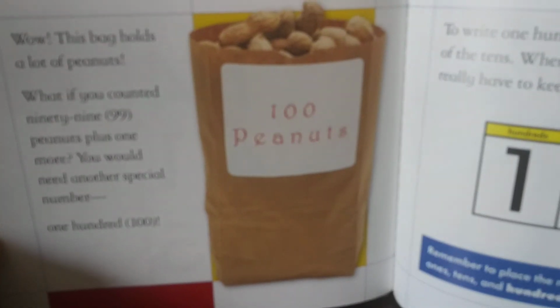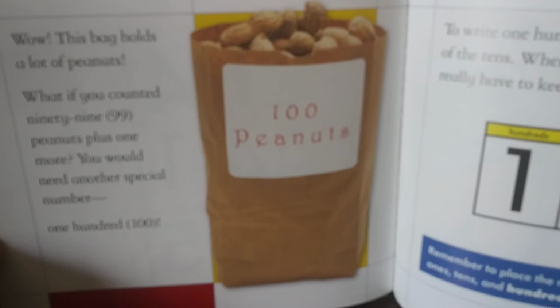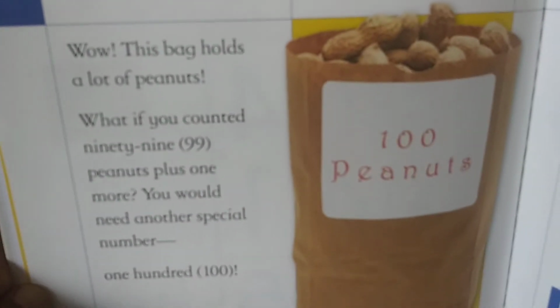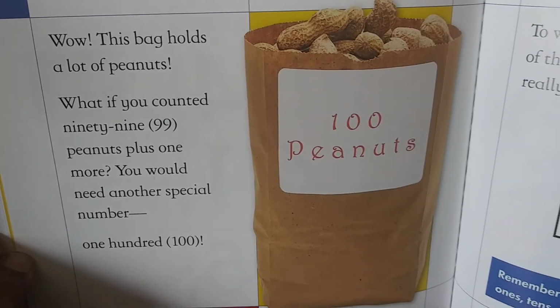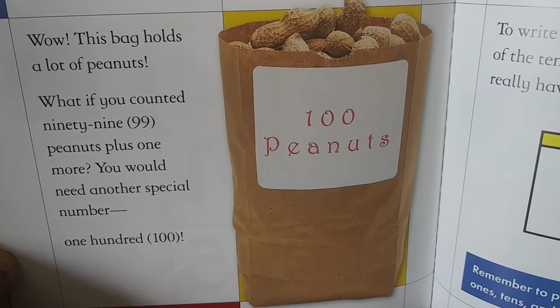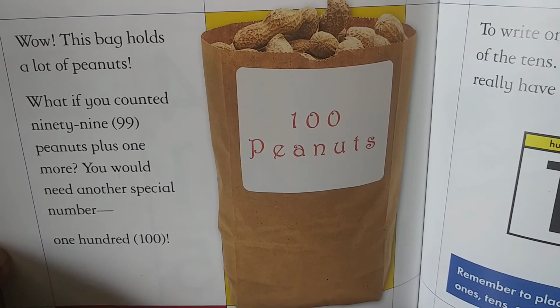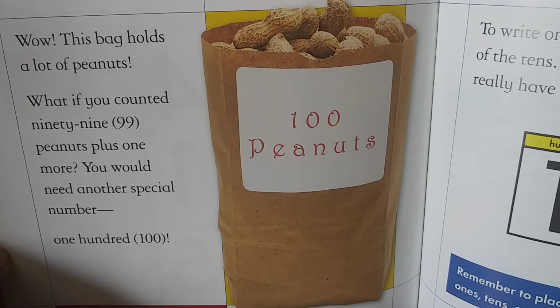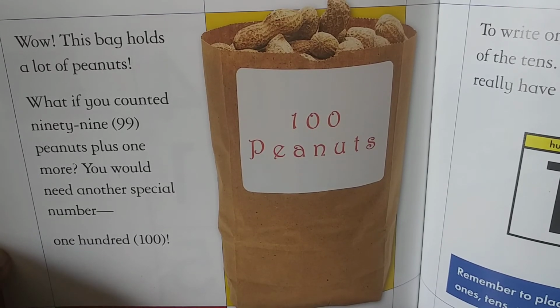Wow! This bag holds a lot of peanuts. What if you counted 99 peanuts plus 1 more? You would need another special number. 100! 100 peanuts.